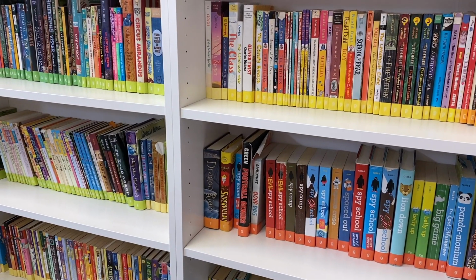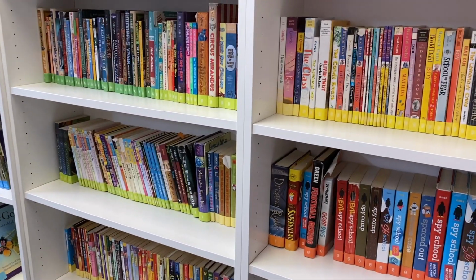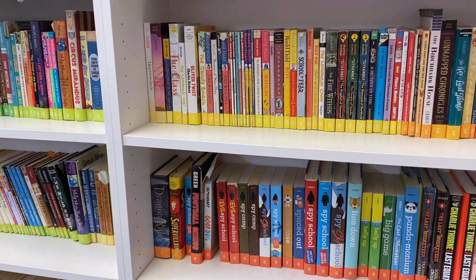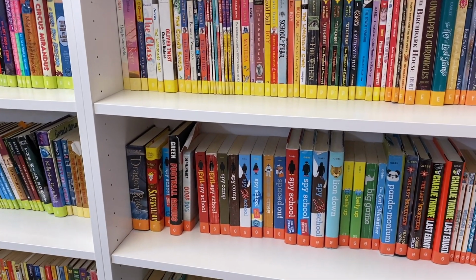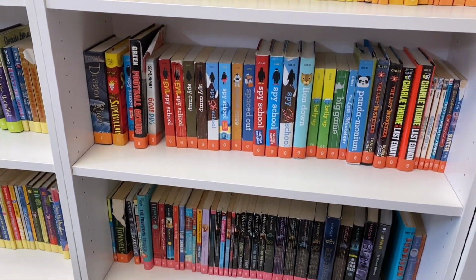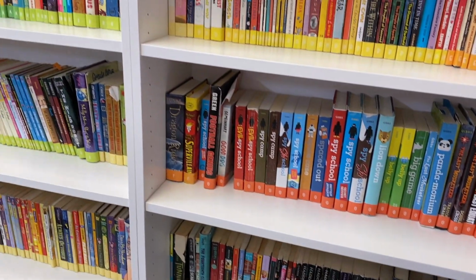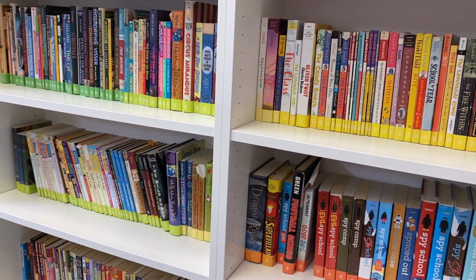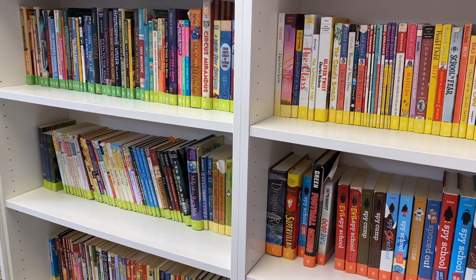Another reason why I love the book labels is we can see every single book in our classroom library. So nothing is hiding and nothing is lost in the back of a book bin. We can easily glance and see all of the titles. Kids, as they are browsing for books, can read the titles and see what books pique their interest.